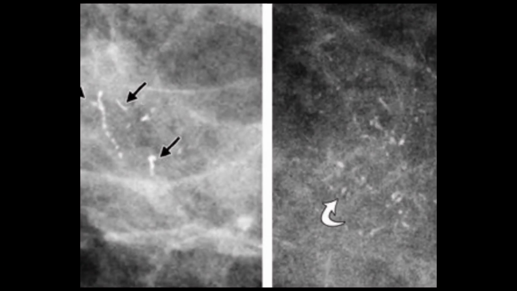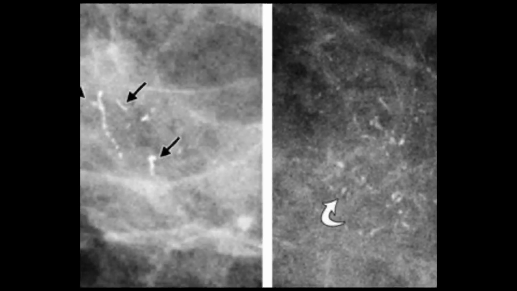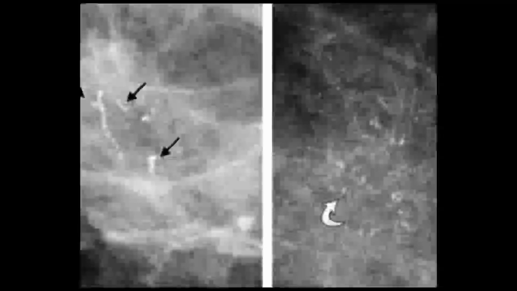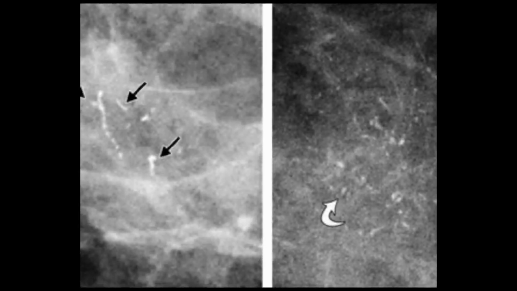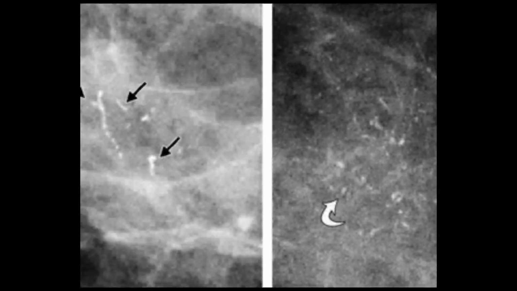Here is another slightly magnified view for you to understand that these are rod shaped, branching, and fragmented. If you come across this type of calcification, you must think of malignancy, and this usually arises from ductal carcinoma in situ of high histological grade. So high histological grade calcification will appear as fragmented, rod shaped and branching, and would usually be seen in ductal carcinoma in situ.